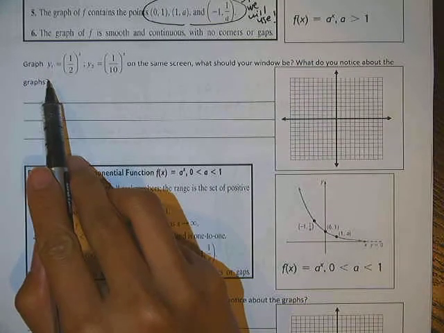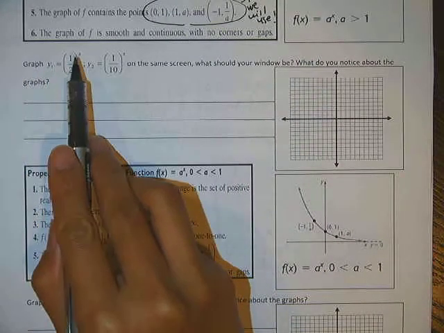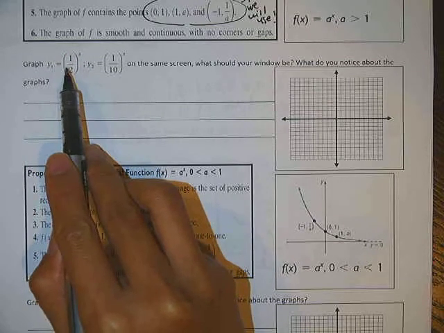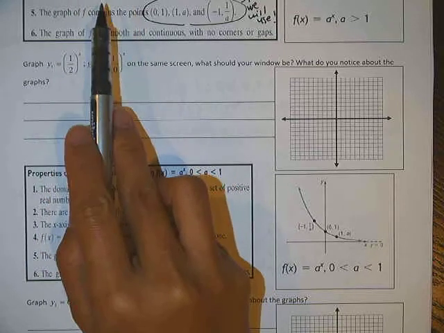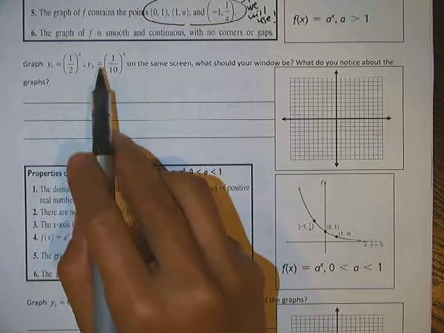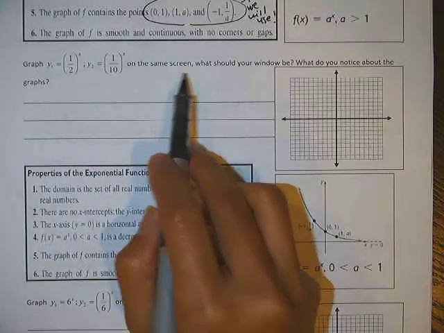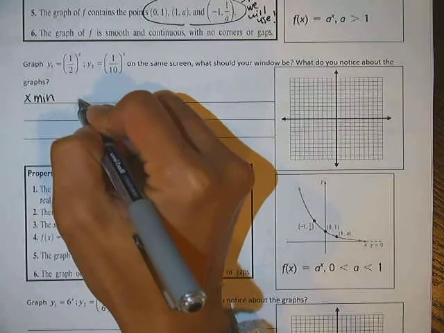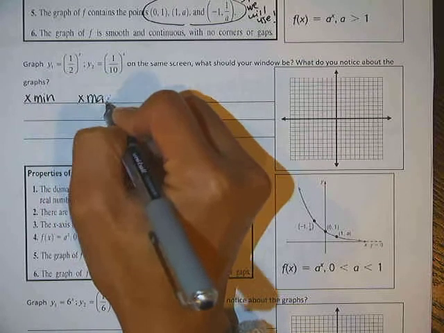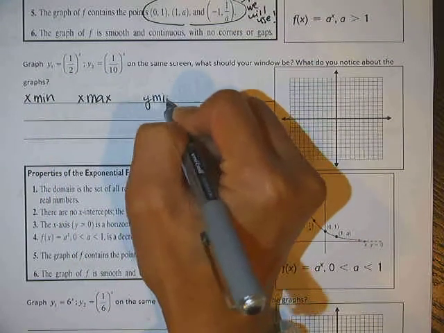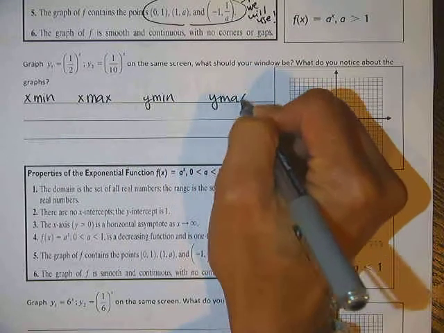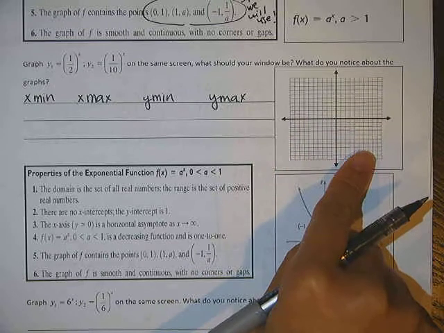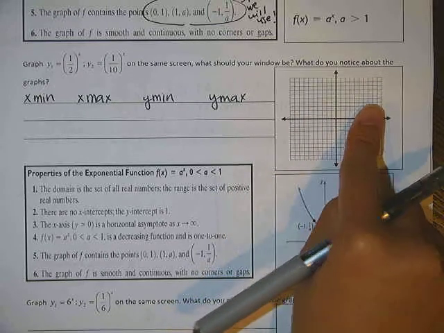So our next section, the concept. Graph y sub 1 equals 1/2 to the x. Now keep in mind that a is not bigger than 1 here, so it does not follow what we talked about earlier. y sub 2 equals 1 over 10 to the x. On the same screen, what should your window be? I'd like you to graph it out and tell me the x min and x max, y min and y max. Sketch it on the same screen, and label which one is y1 and which one is y2. What do you notice about the graph?